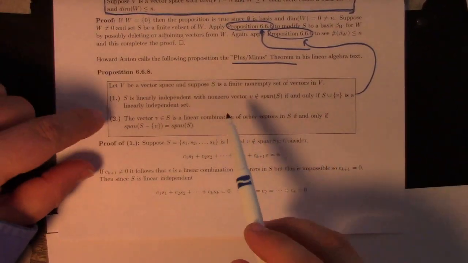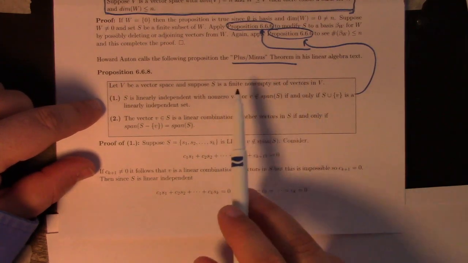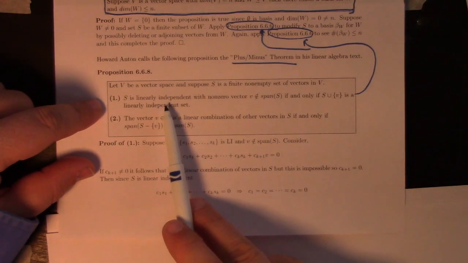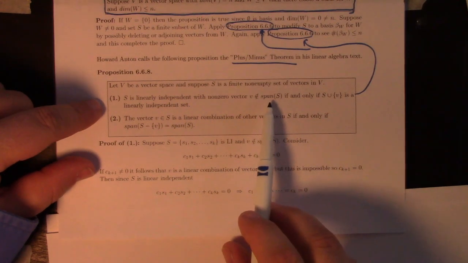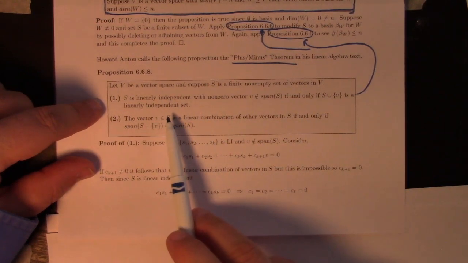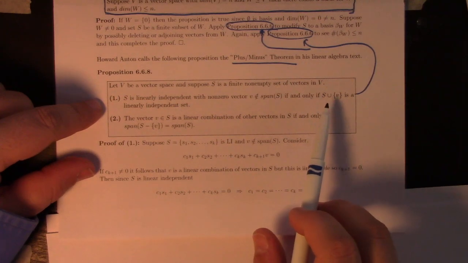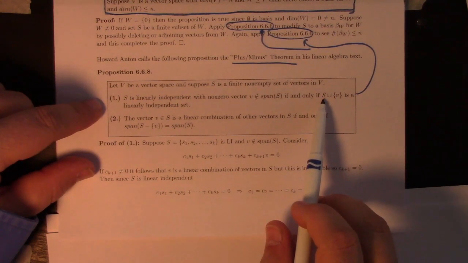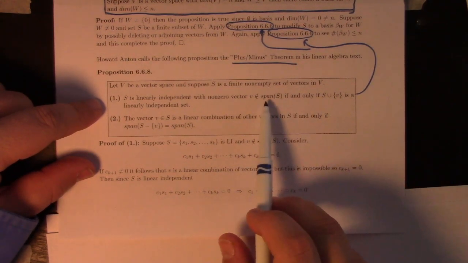All right, let's again look at, I mean, I talked about this in class already, but let's talk about it again a little bit. V a vector space, suppose S is a finite non-empty set of vectors in V. If S is linearly independent and a non-zero vector v is not in the span of S, then S union v is a linearly independent set. So this tells us how to build bigger linearly independent sets from a given one. You start with a linearly independent set S. You can make a bigger linearly independent set S union v as long as you pick v outside the span.